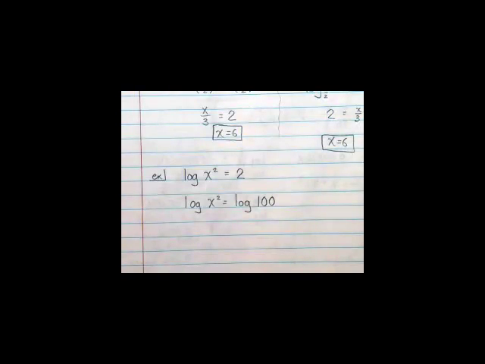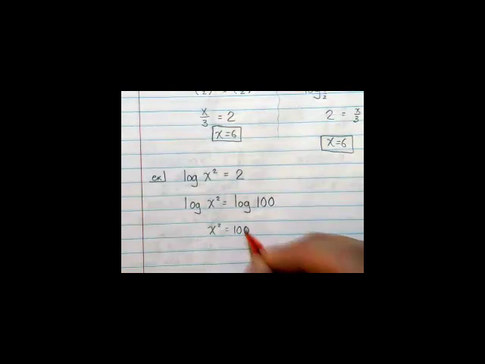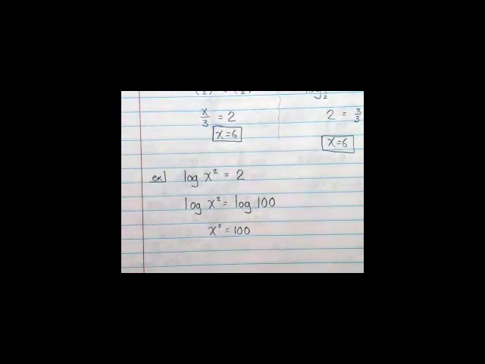Okay? So to get this number, you're basically doing 10 squared. The base to this number should give you that. So now that I have a log with the same base on either side, I can strip away the logs, and it's just x squared equals 100. And that's a little bit easier to solve.